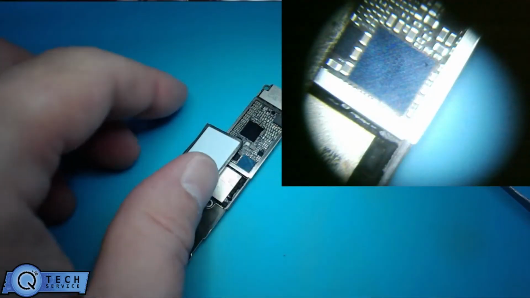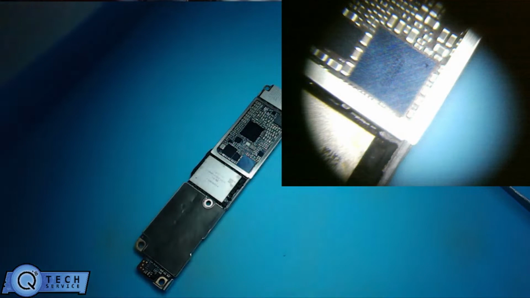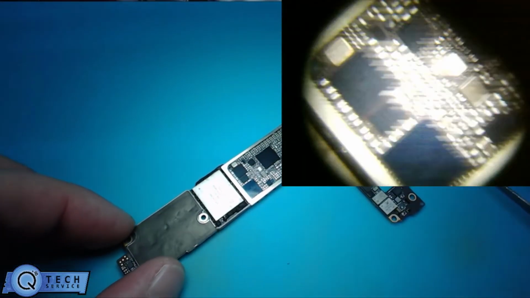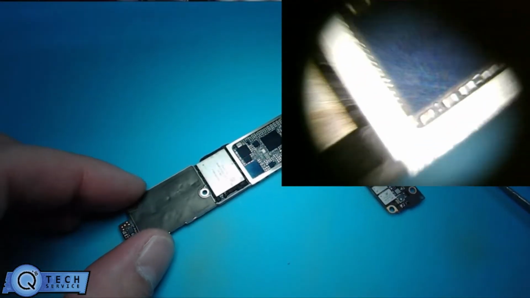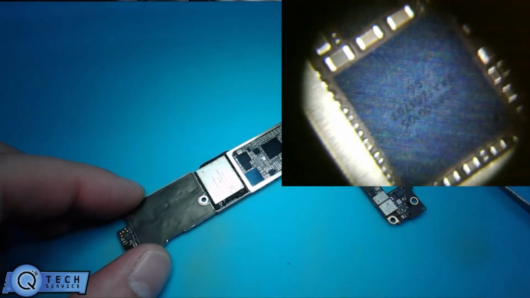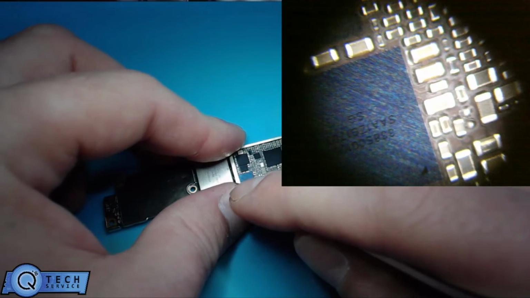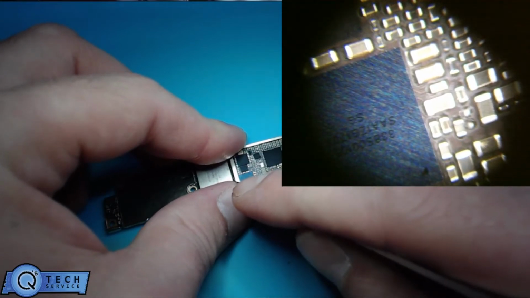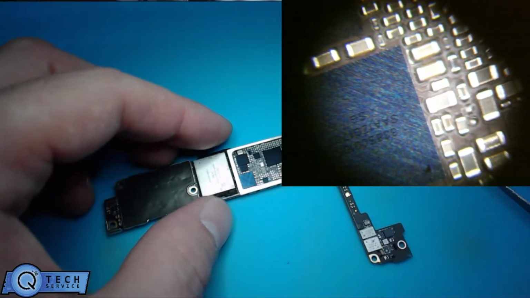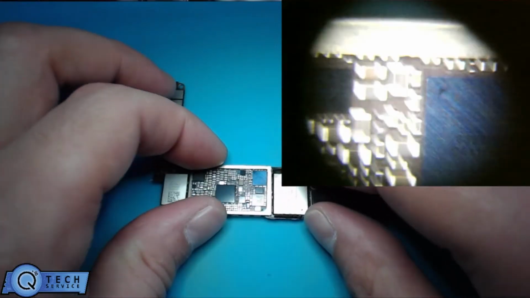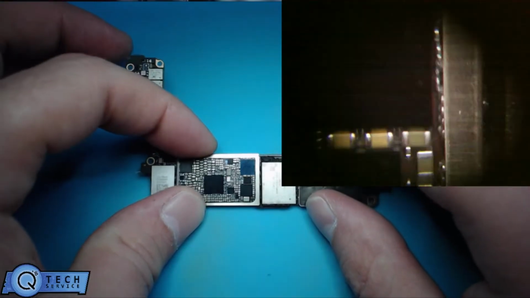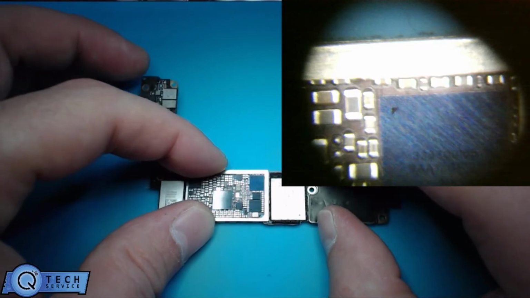Alright, so we got the sticker off. Set that to the side. So there's the audio IC. It's just my signature mark.